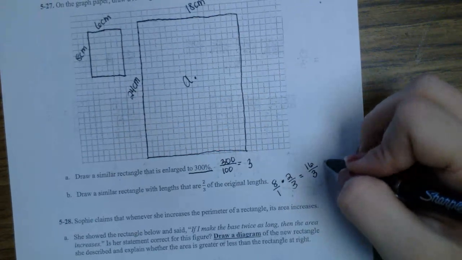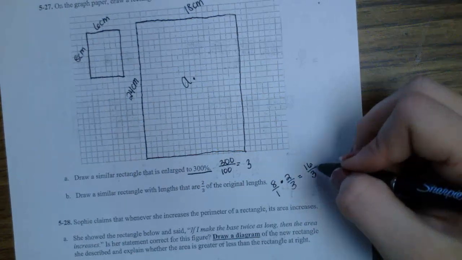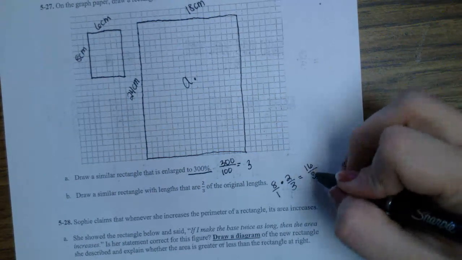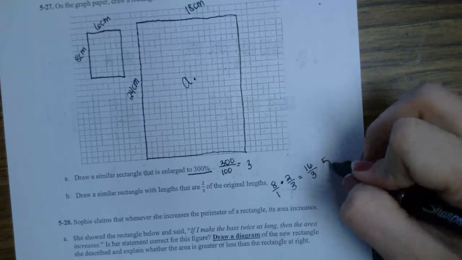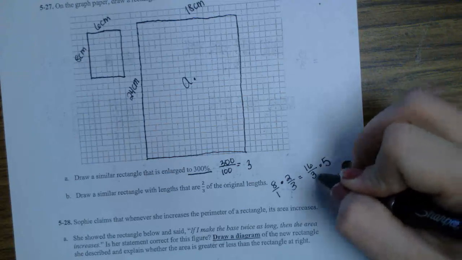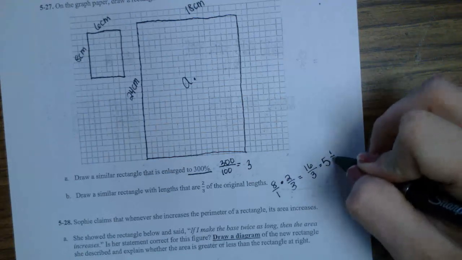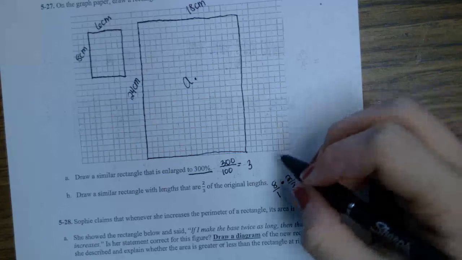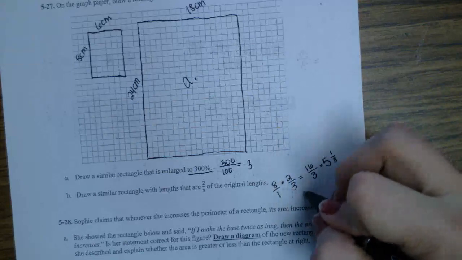Okay, well, I have to do some math. I have to make it into a mixed fraction. So 3 goes into 16 5 times. 3 times 5 is 15. So I'll have 1 left over. Okay, and I do that with my other side length.